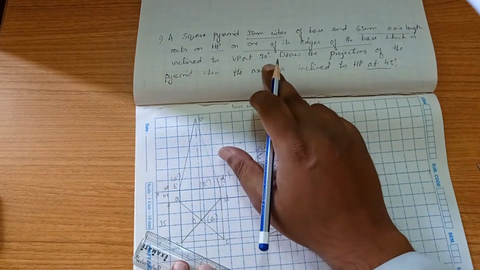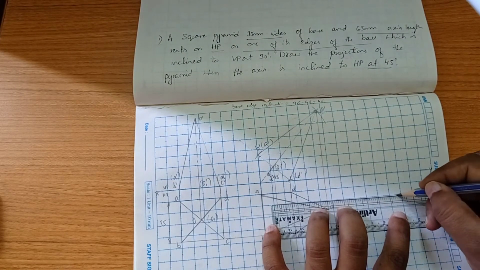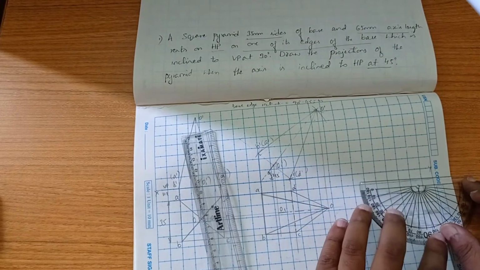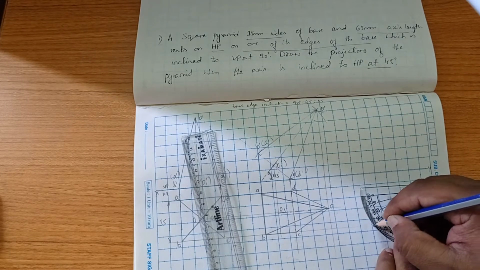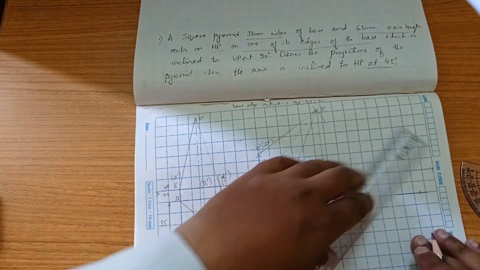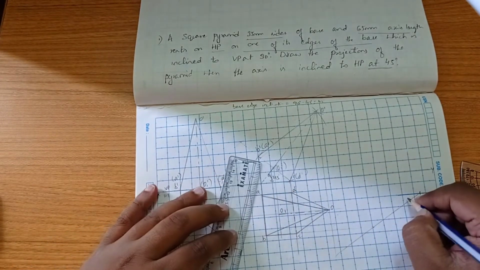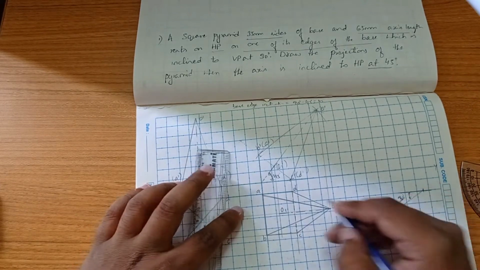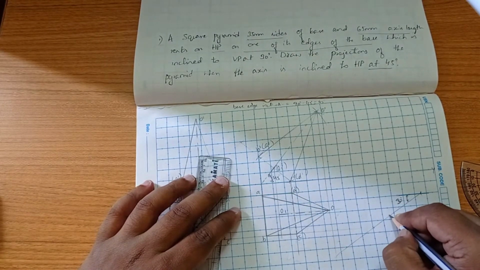Now the angle of inclination to VP is 30 degrees. I'll draw a parallel line here. Take a reference point. Here I will mark 30 degrees. So this is what the resting is, not visible from the top. We'll take this.